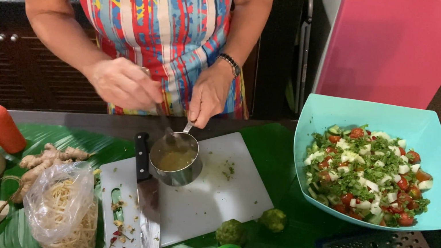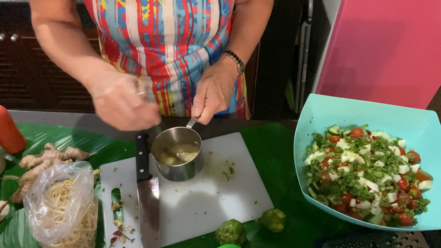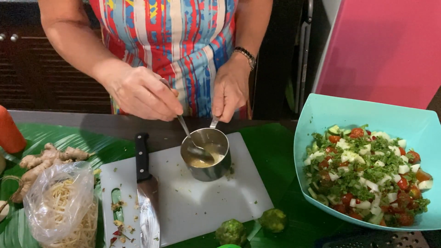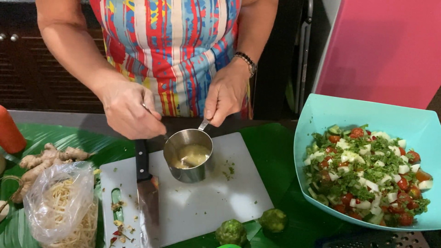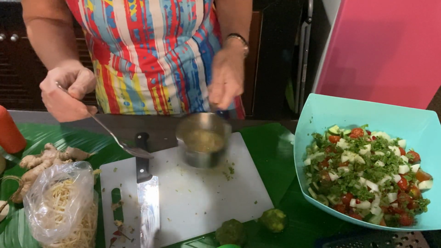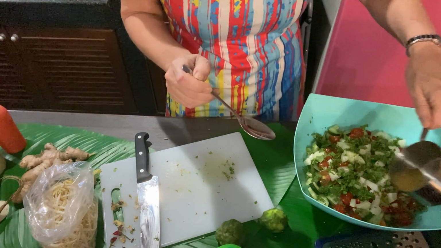Of lime juice. Fresh squeeze would be great, but like I said, there's hardly any lime juice, crazily, in a kaffir lime. So I don't have any regular limes right now. So now I'm gonna pour that over.